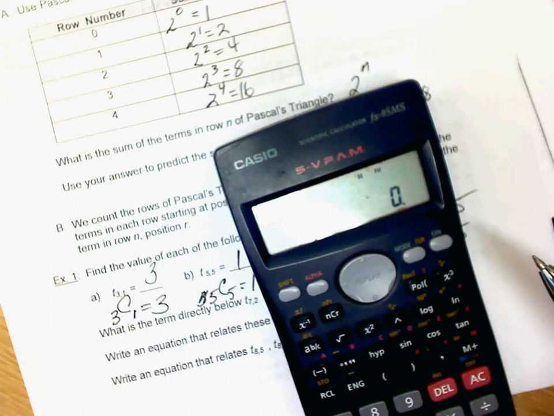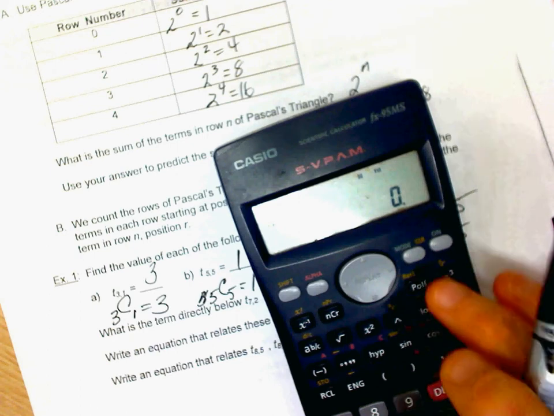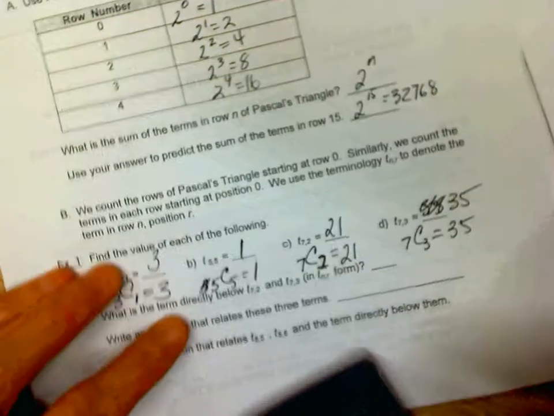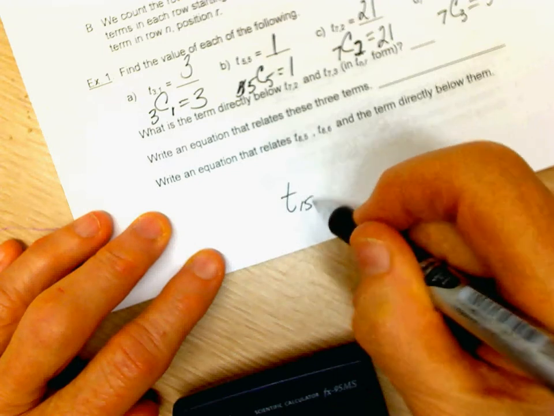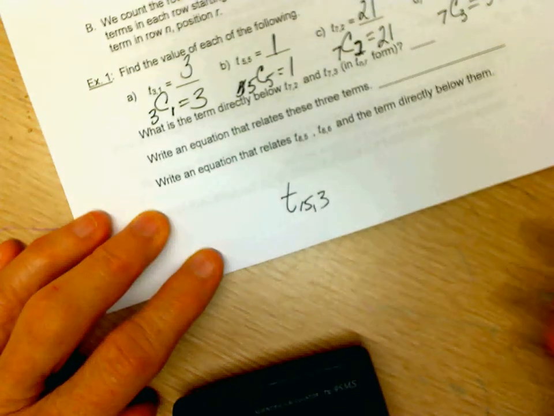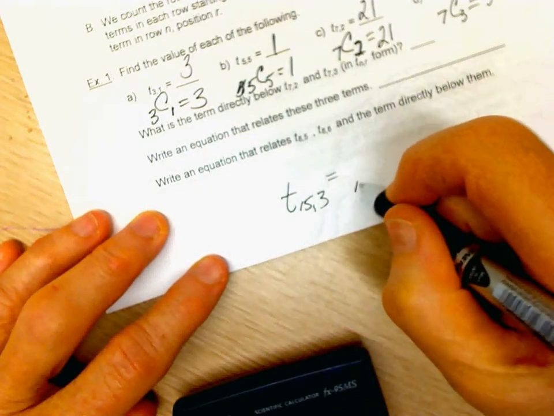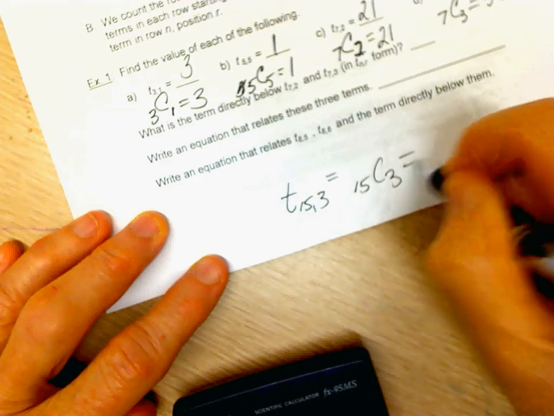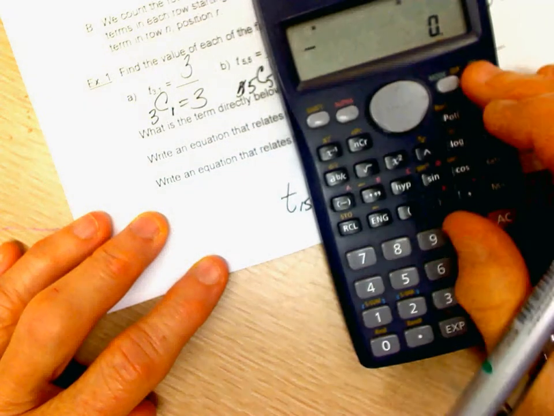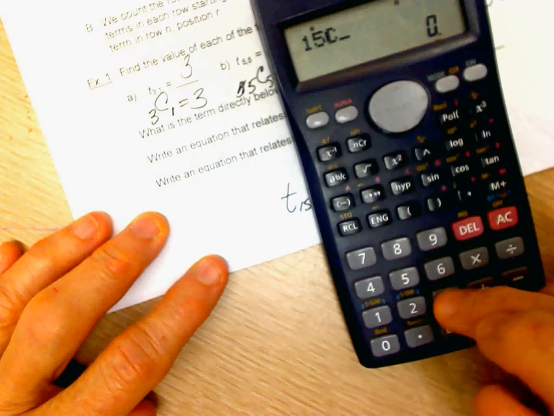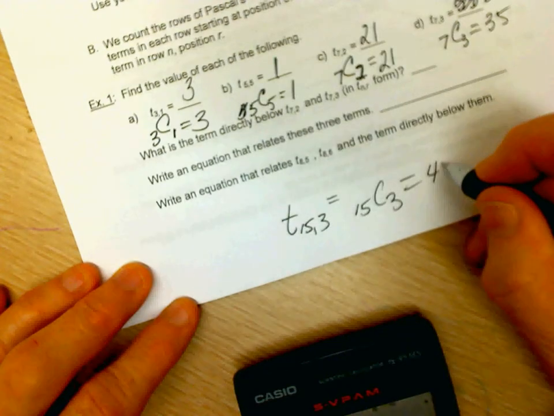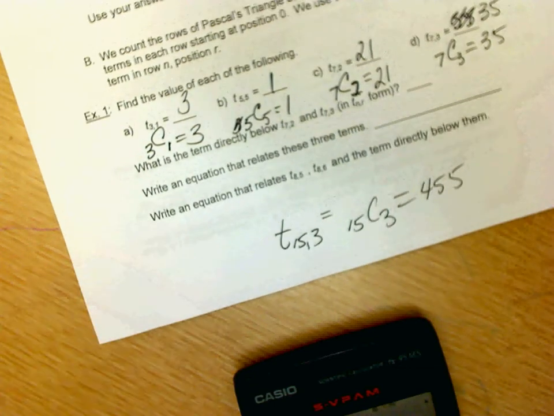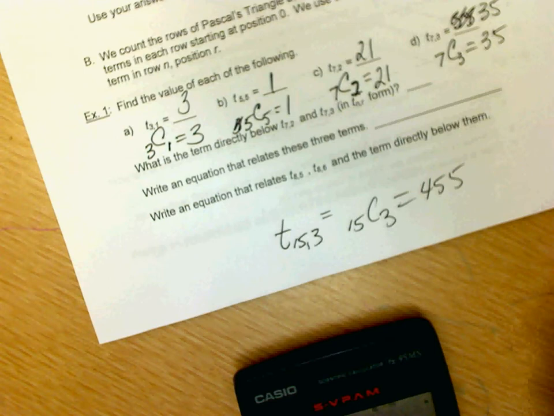So let's say I want T(15,3). That is equal to 15 choose 3, and you can just sub it in. 15 nCr 3 equals 455. If you bring it up here, I can show you. I just can't walk away from the mic.